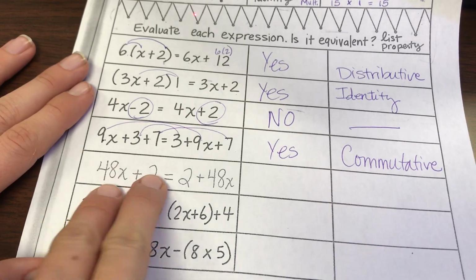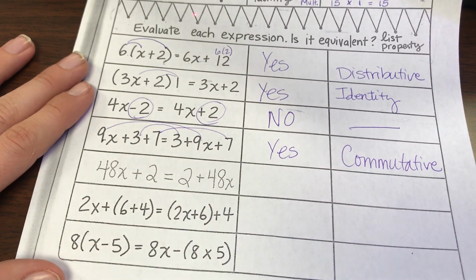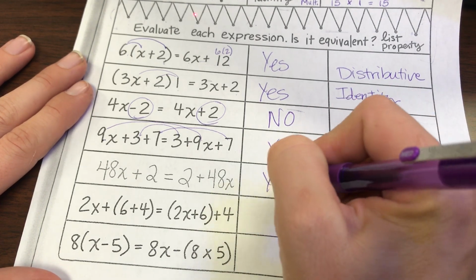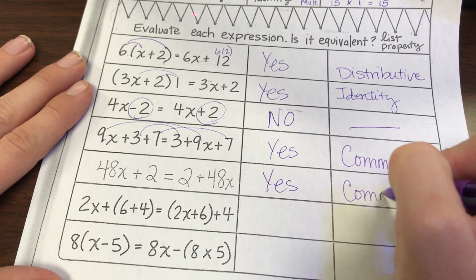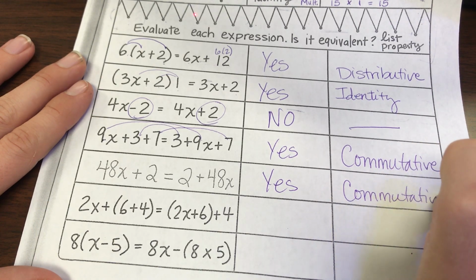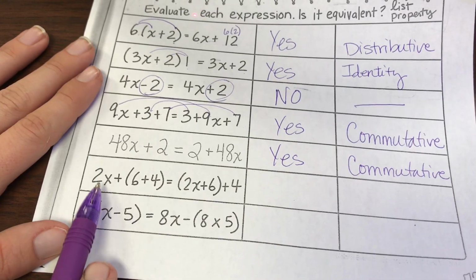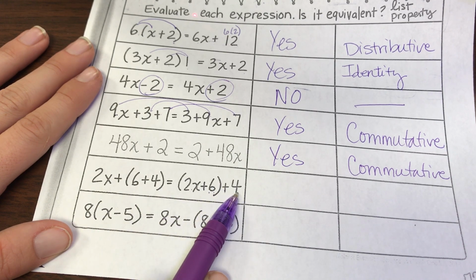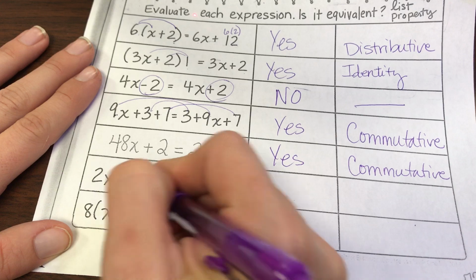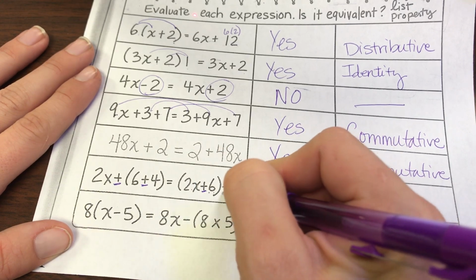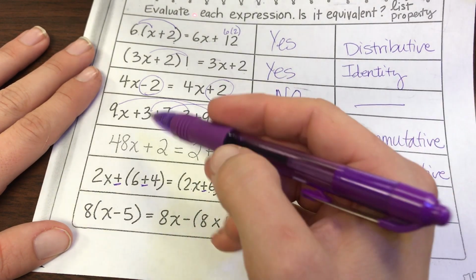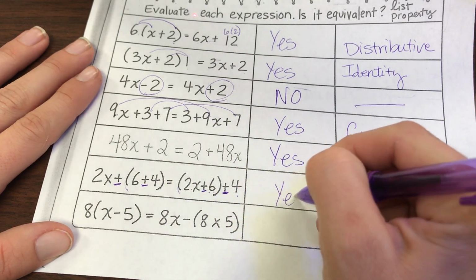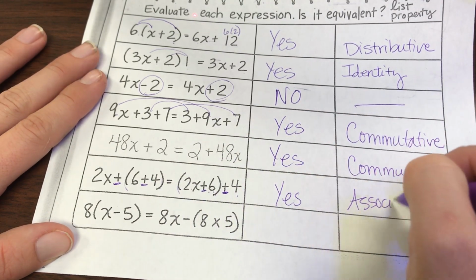Same thing with this one. All they did was flip it. So you have, yes, it is equivalent, and it's commutative again. All right, on this one we have 2x plus 6 plus 4, 2x plus 6 plus 4. So all the same signs, and they're associated differently. So yes, it's associative.